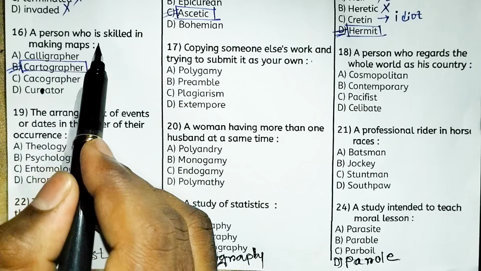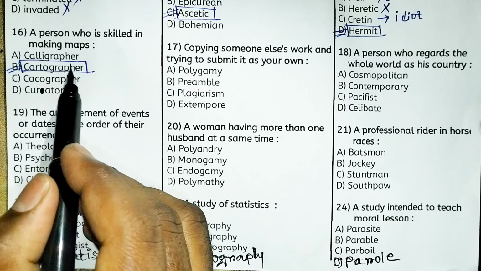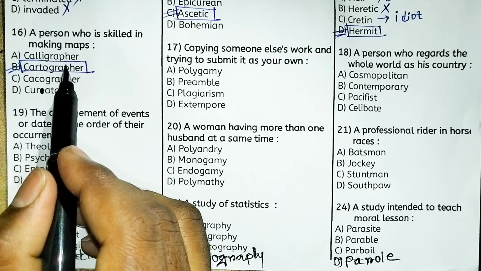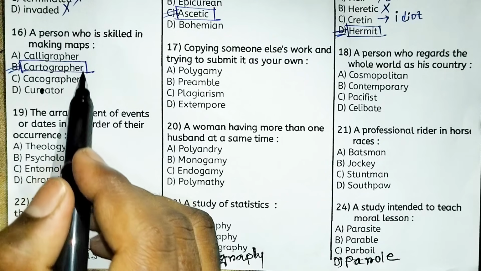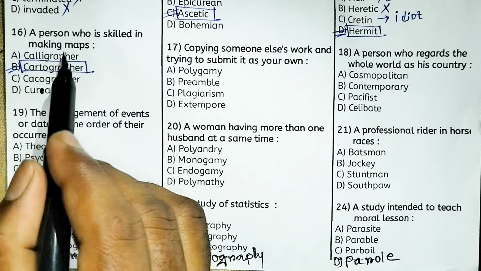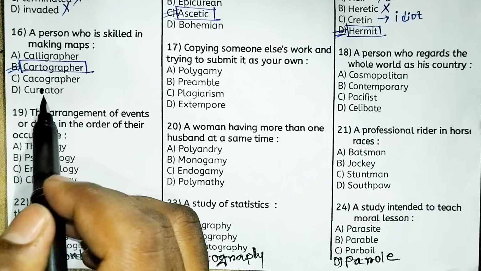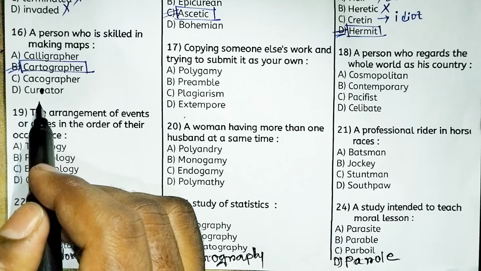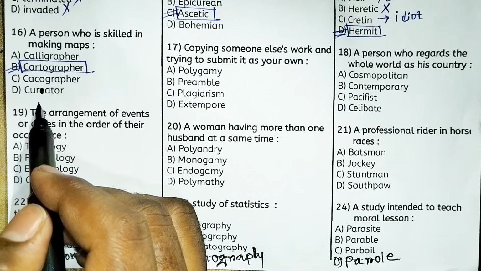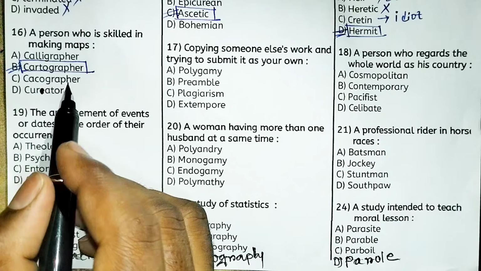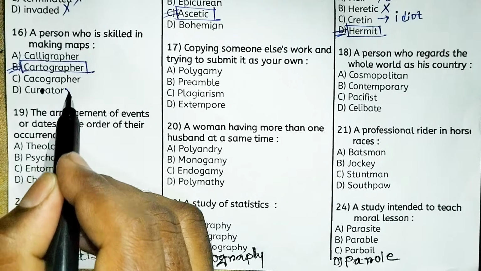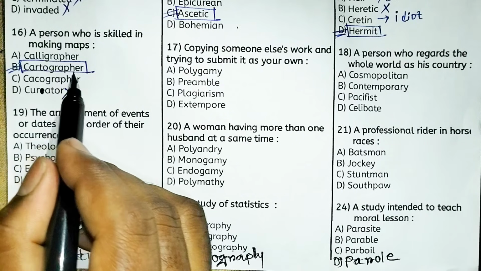So a person who is skilled in making maps, that is cartographer. Calligrapher means good handwriting. Cacographer is quite opposite of the calligrapher, bad handwriting. And curator, a person who oversees a museum or zoo, that is curator. So curator is totally inappropriate. So cartographer is the right answer.